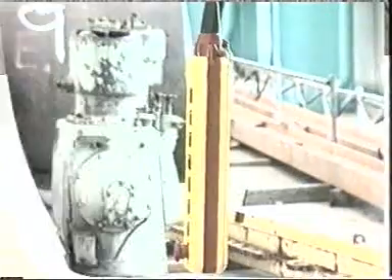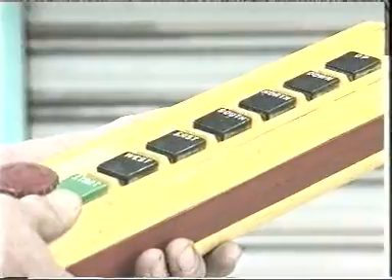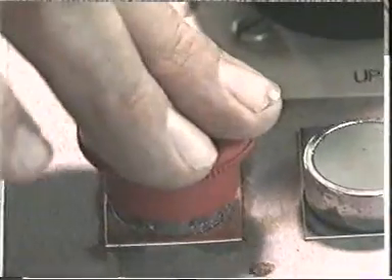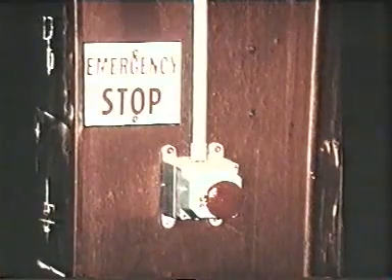Prior to operating a crane, make sure that you are totally familiar with its controls. In an emergency, you must be able to react quickly. Know the location of the main isolating switch and the emergency stop buttons.